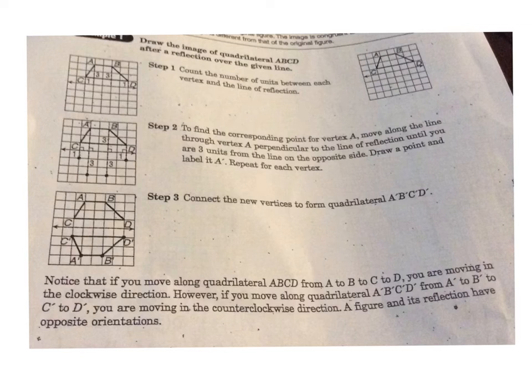If you look at step 2, it says to find the corresponding point for vertex A, move along the line through vertex A perpendicular to the line of reflection until you are 3 units from the line on the opposite side. To me, that sounds extremely confusing. So this is what I do. I draw my line that I'm reflecting across, and I look at point A. It is 3 points from the red line.